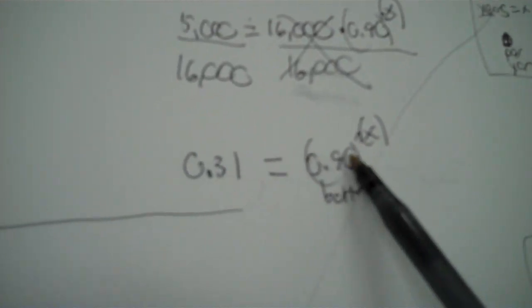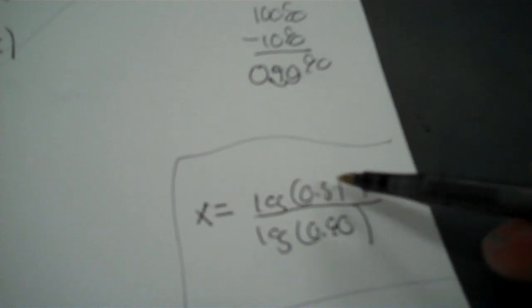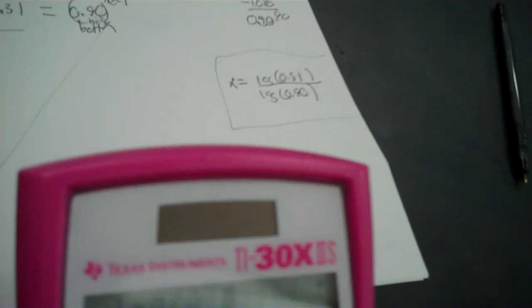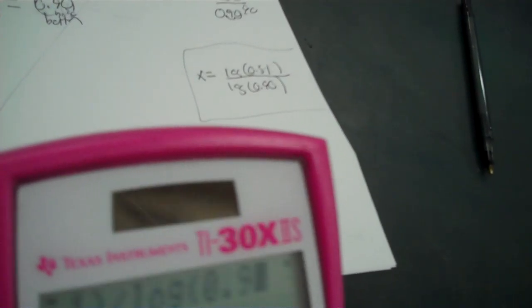Bottom, top. The one without the exponent is your top. The product, I should call it. This is called the base, and that's known as the product, okay? The product's always on top, the base is on bottom. So I go log 0.31 divided by the log 0.90, okay?